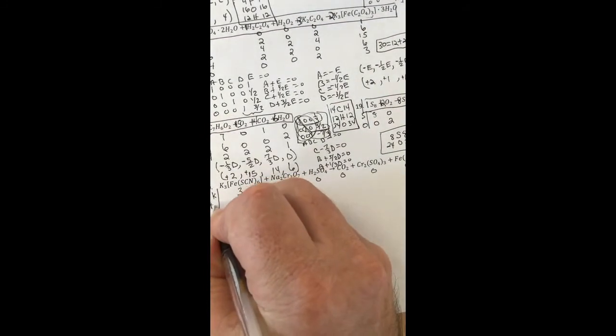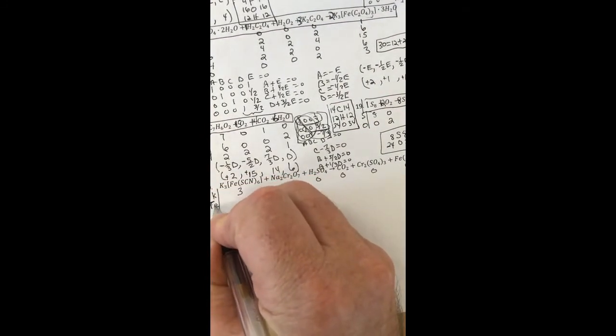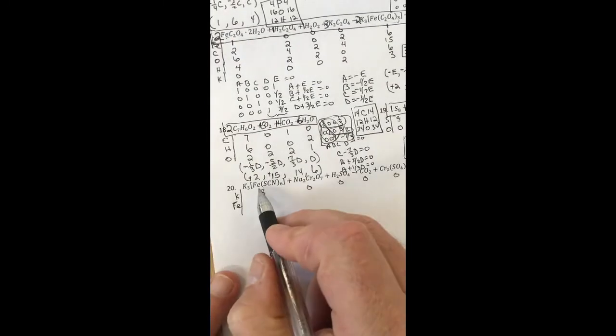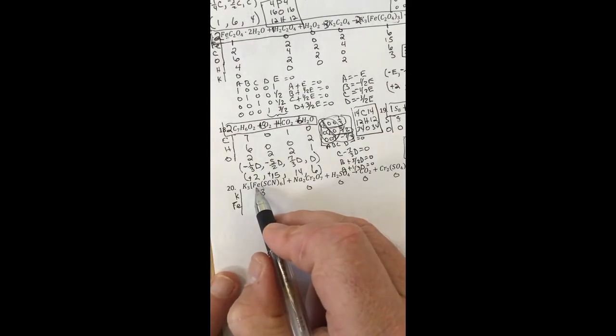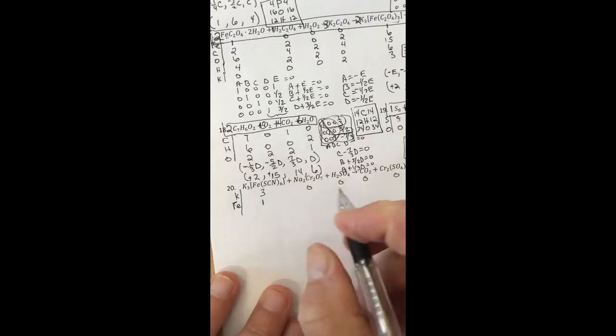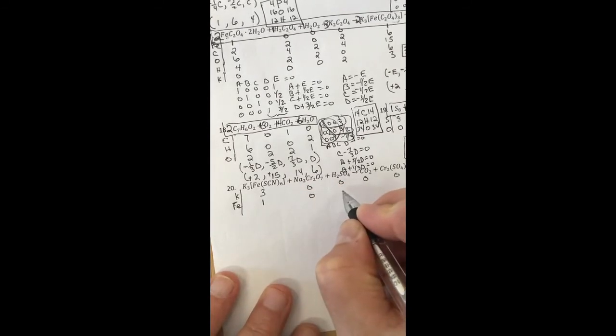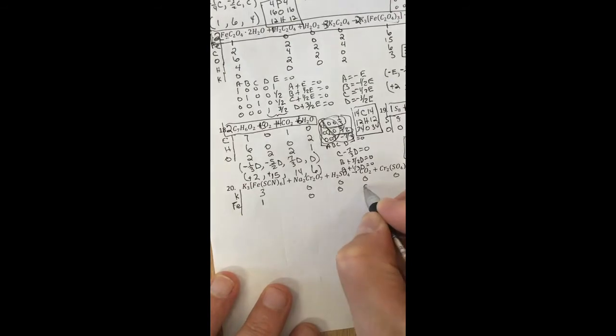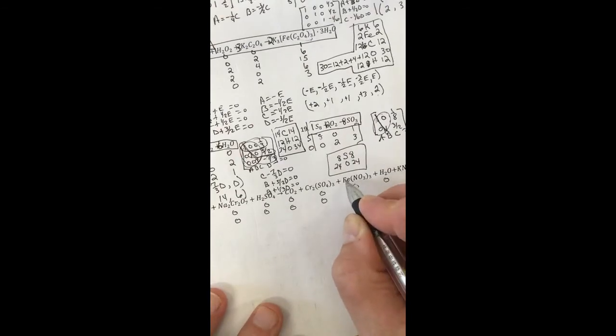Okay, how about Fe? There's 1, that 6 goes to those 3, but not the Fe, so there's only 1, 0, 0, 0, 0. Okay, there's 1, that 3 goes to this piece, so there's only 1, 0, 0, 0.